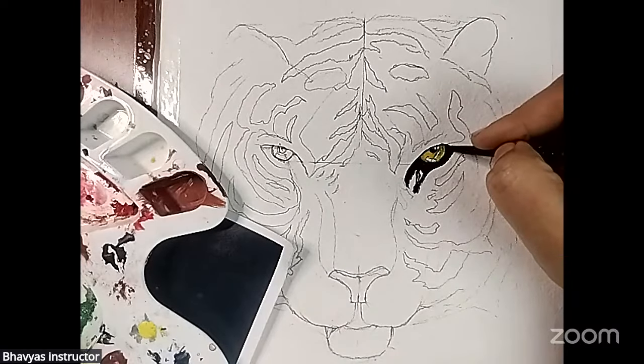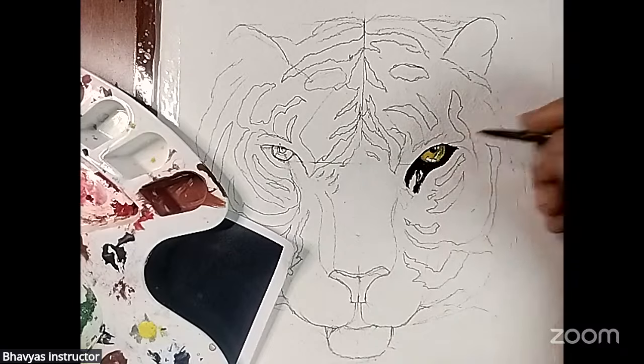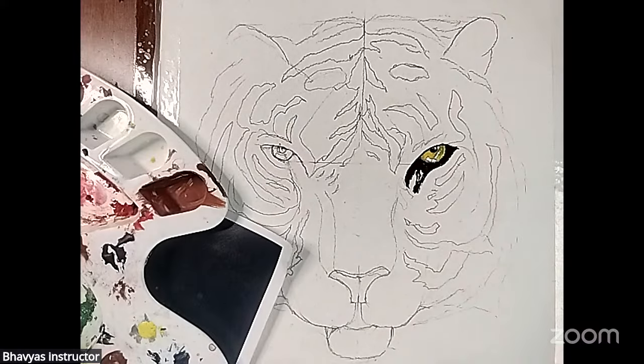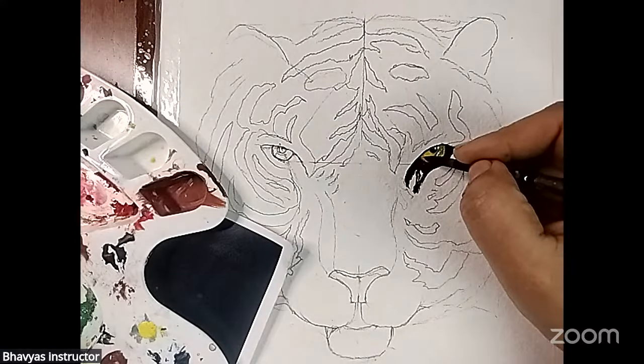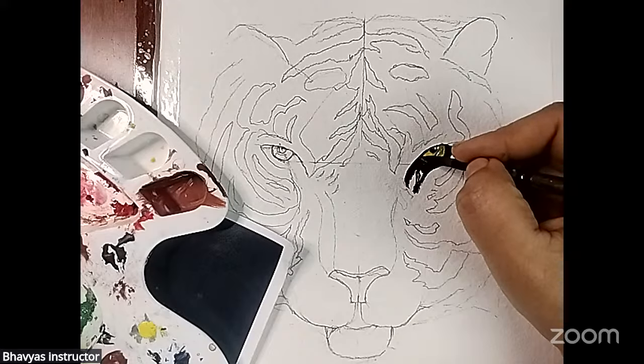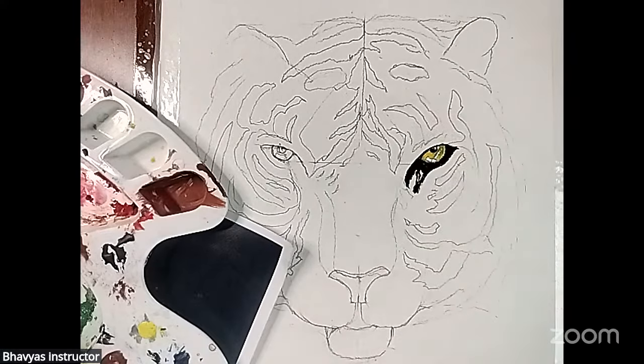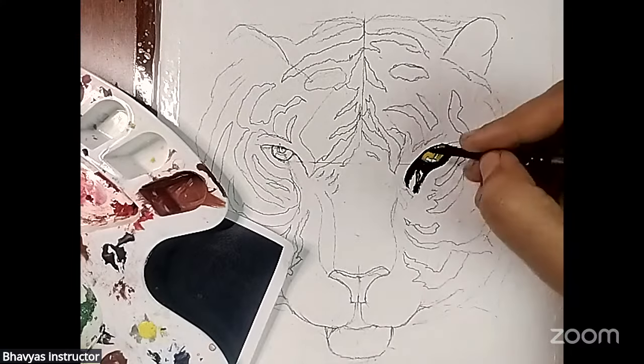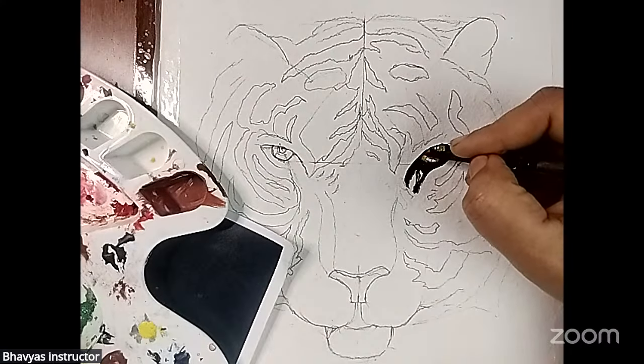Once it gets dry, you can see the color variations in the eyes. Okay, so very little you need to take, like that. Okay, the intensity of the eyes value should increase.